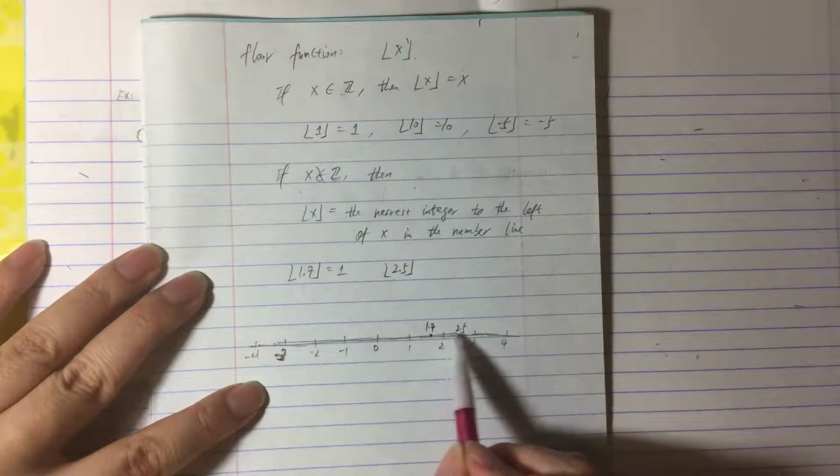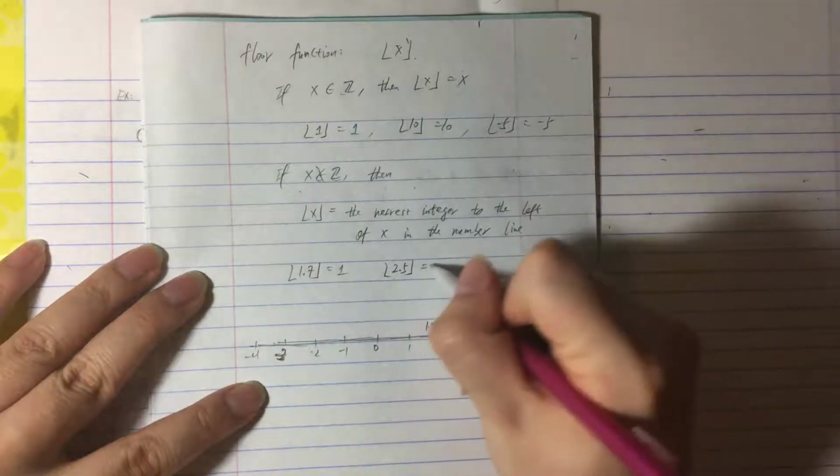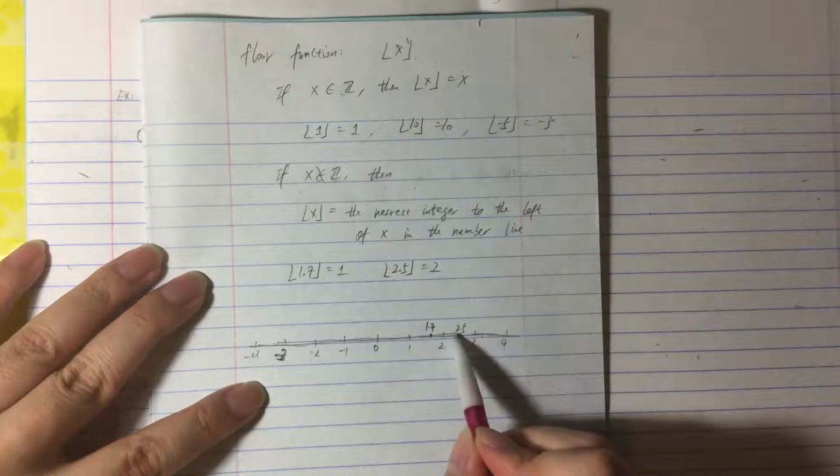Nearest whole number to the left is 2. Nearest whole number to the left of 2.5 is 2.